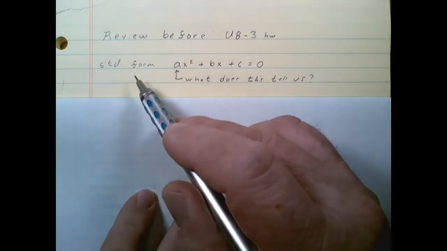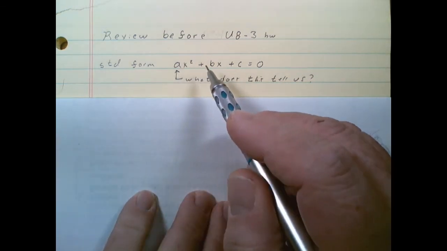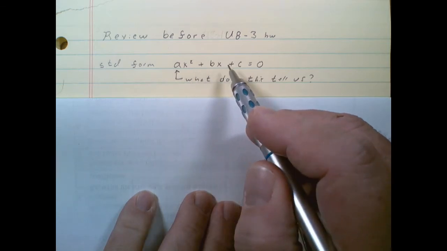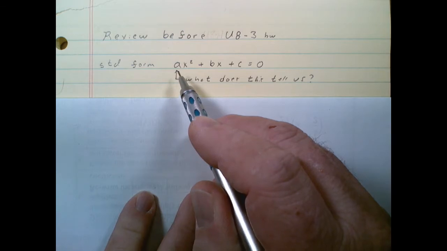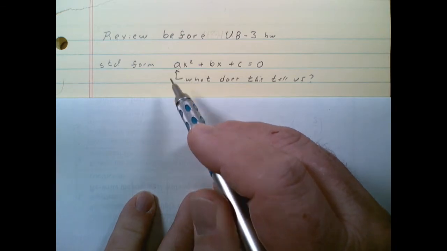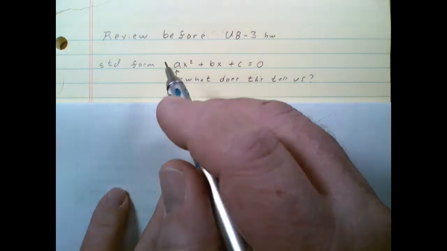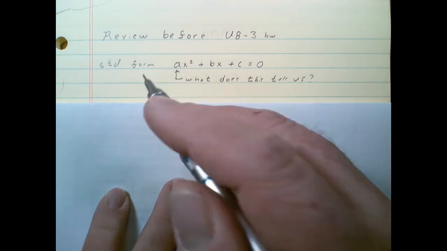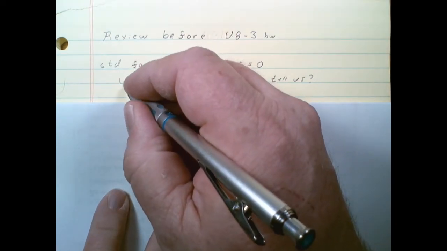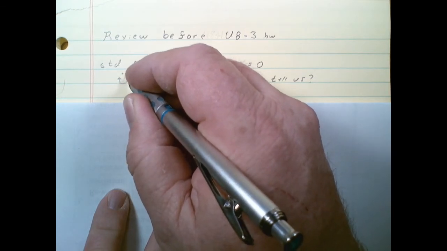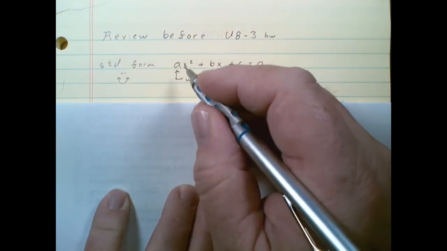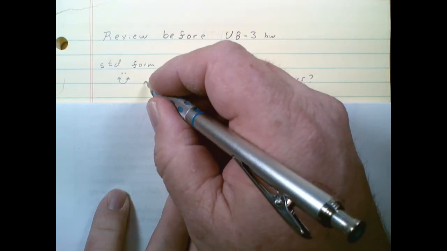Okay, you should remember the standard form of a quadratic, ax squared plus bx plus c equals 0. What does the a tell us? That's my first question. An answer would be, first of all, if it's positive, it will go up like this, so it looks like a little happy parabola. He's smiling. And if it's negative, it would go down like this.